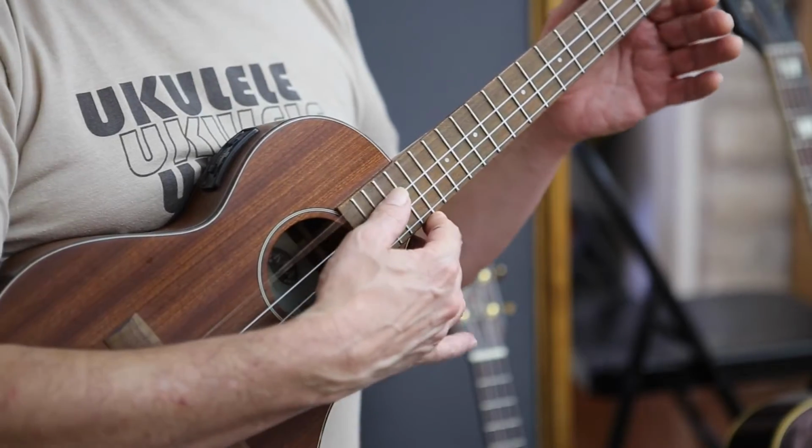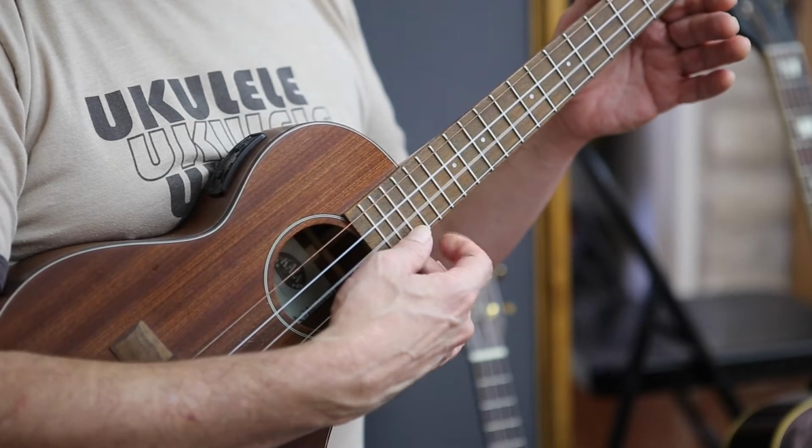If you have a high G, it's called reentrant tuning. And if you have a low G, it's called linear tuning. Let's go back to linear tuning. Okay, so we're just going to work with those four notes in this first lesson.